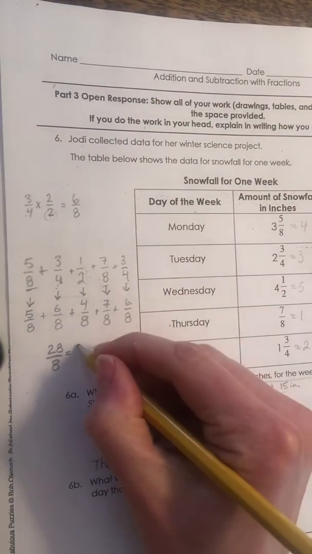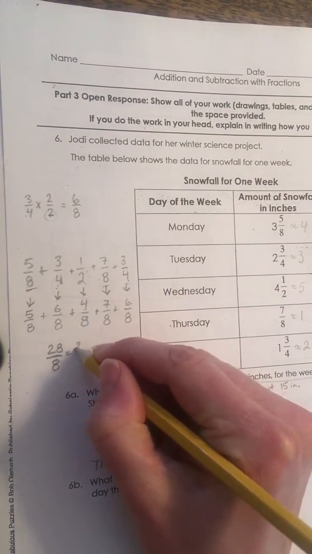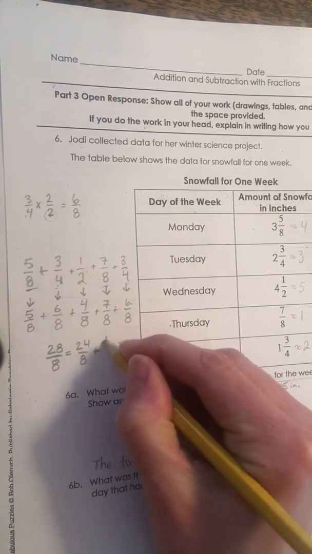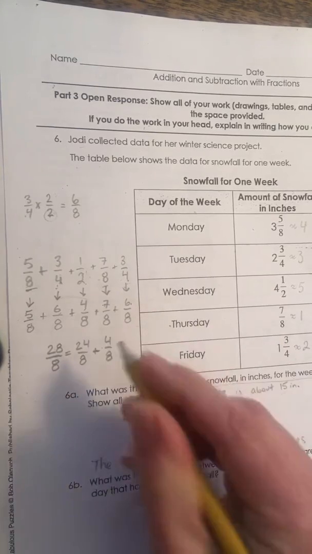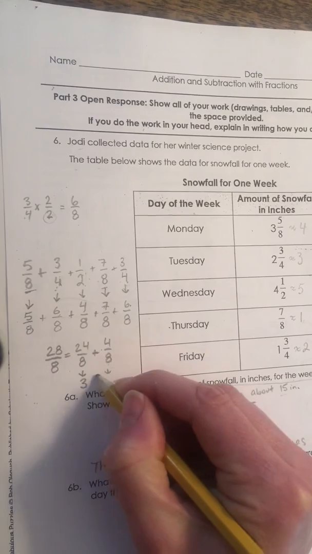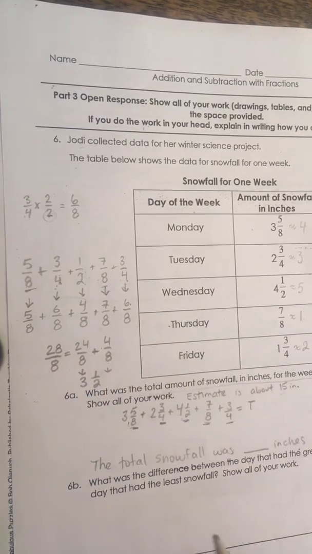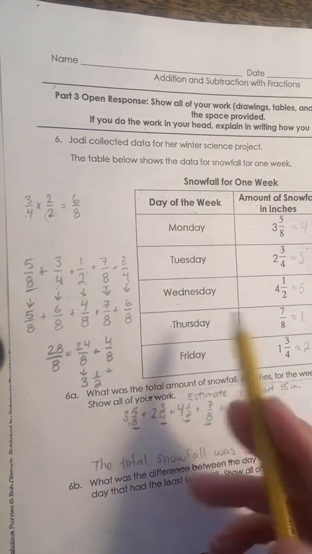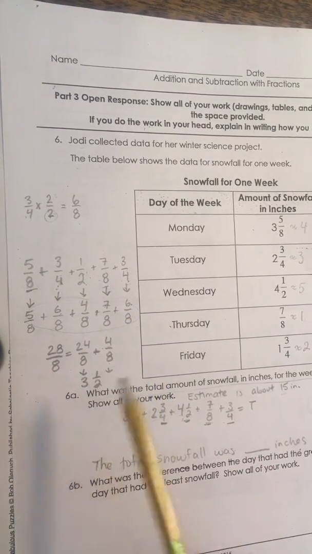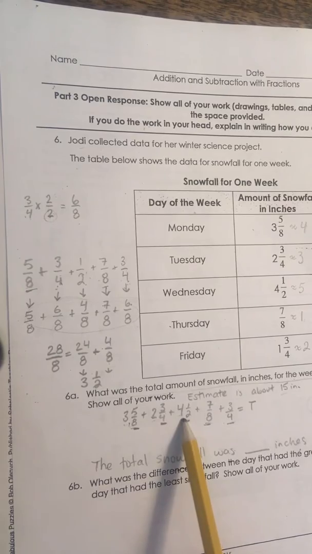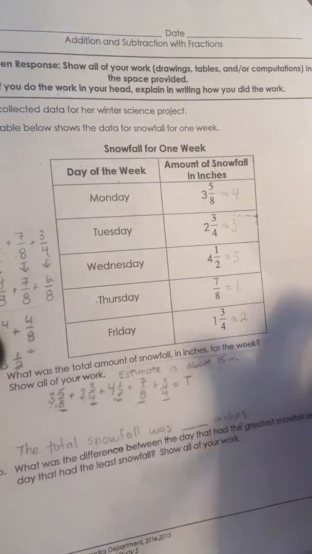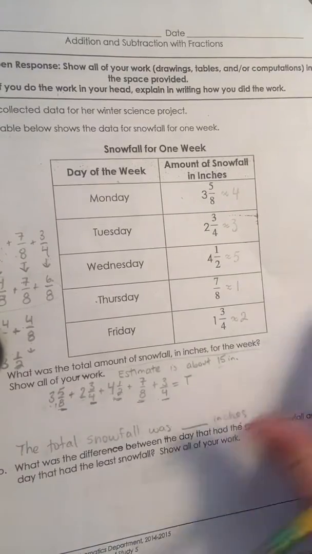So 24/8 is 3 wholes plus 4 more 8ths. 24/8 is 3, 4/8 is a half, so that's 3 1/2. Okay, now I've added all of the fractional parts. I got 3 1/2 inches. And what I have left is to add these whole parts. I'm going to do that on the other side where I have a little bit more space.